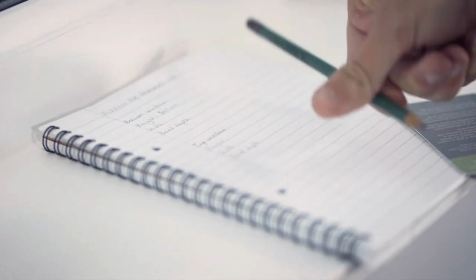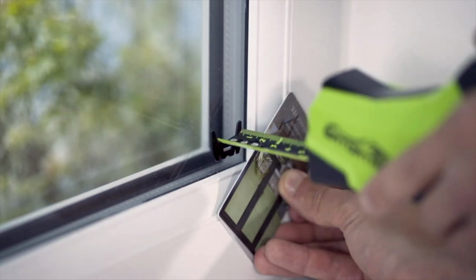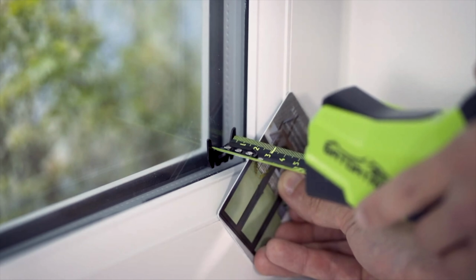Now we'll have to measure the bead depth. This will determine what size bracket we require. Using a credit card as a guide, take a note of the measurement from the glass to the edge of the card. This is your bead depth.